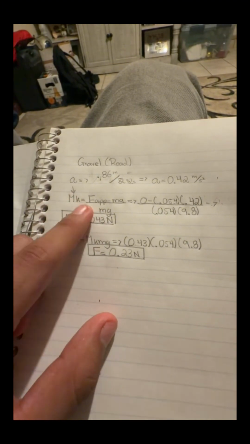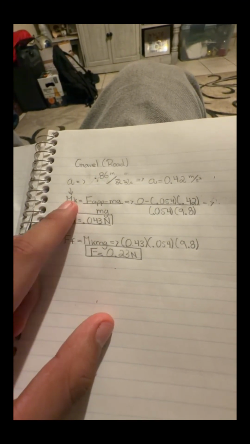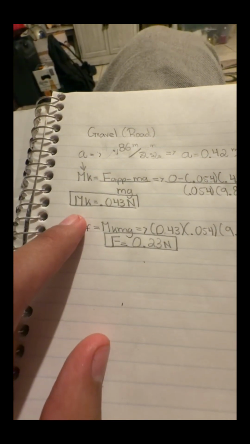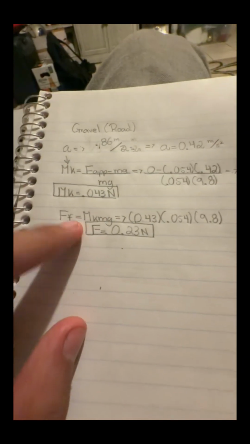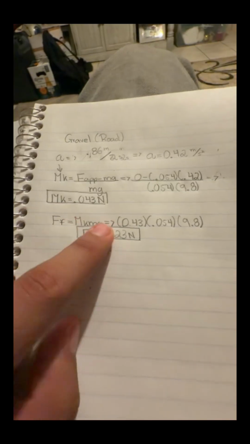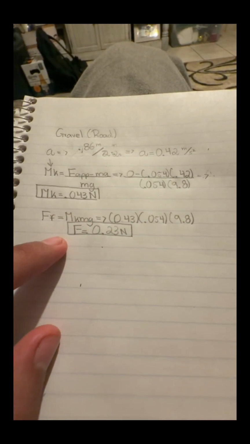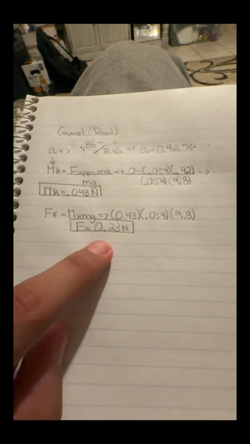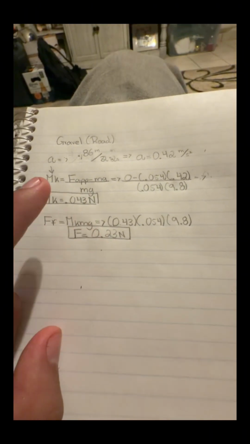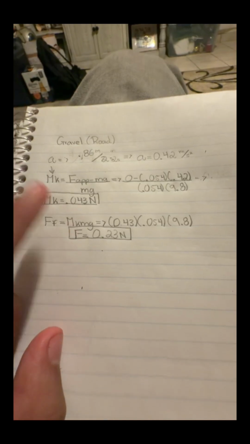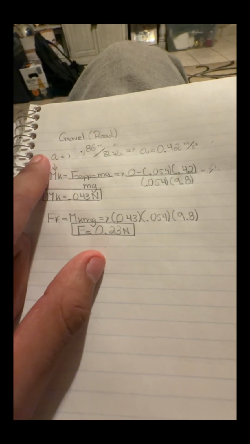And now we plugged it into this formula where we find the coefficient of kinetic friction, and plugged these numbers into the calculator, and ended up with 0.043. Now that we have that, we can find the force of friction, and we plug in each value, and it ended up giving us a total of 0.23 newtons of force of friction for the third one, which was the gravel and the road.